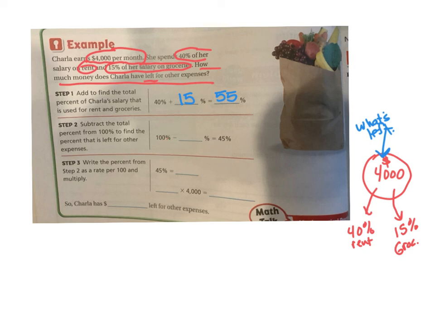So let's take the 100% and pull the 55% out of that, because that's going to tell us what's left in here. That's the question. How much is left for other expenses? Now, if they ask us how much does she spend on rent and groceries, what's the percent? Or how much money does she spend on rent and groceries? Then we would do 55% of 4,000. But they aren't asking us that. They're asking how much is left after that's pulled out. So we're taking the 55% out that goes away, and this 45% that's left is what she'll have left for other things. So we just have to know what we're reasoning through.